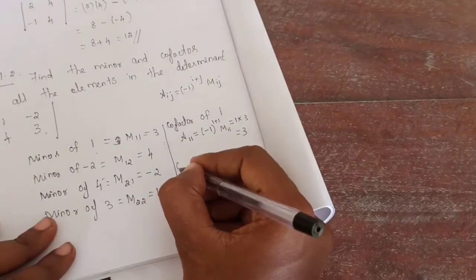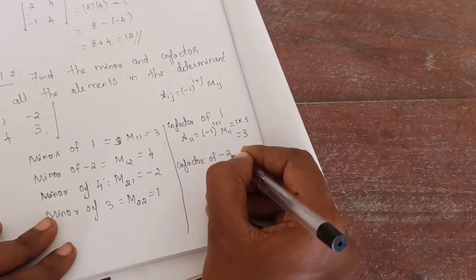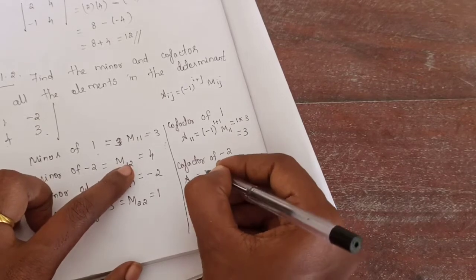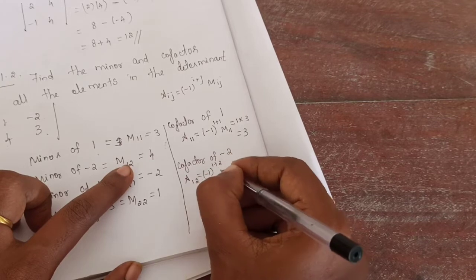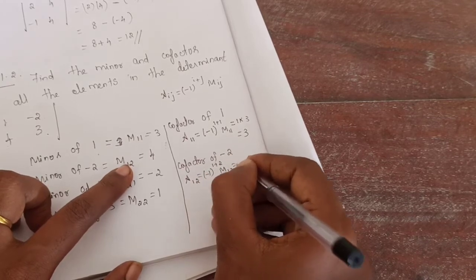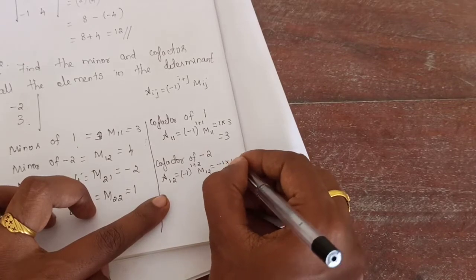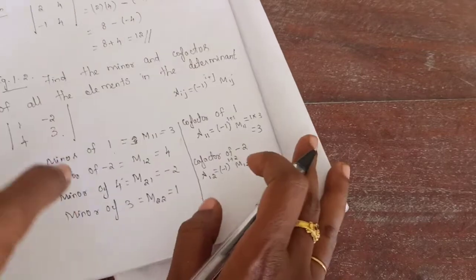Understand? Then next one, the cofactor of minus 2. How will you write? a12 is equal to minus 1 the whole power 1 plus 2 into m12. Minus 1 the whole power 3 means minus 1 into 4. You will get the answer as minus 4. Understand all of you?